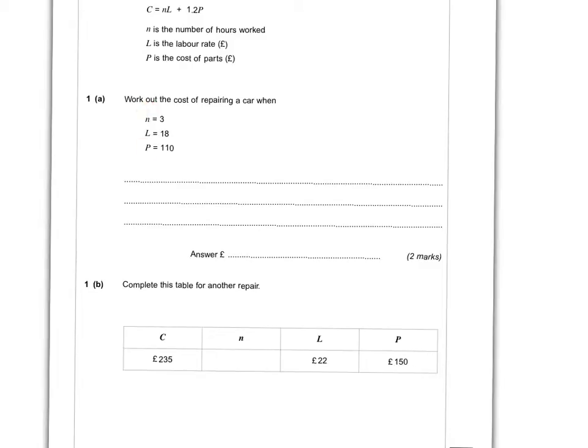So these numbers here are going to be plugged into this formula, and in this first case you're going to try and work out the cost of repairing the car with these three numbers here. So I'm going to rewrite this equation here, substituting for each of the letters. So I have that C equals N times L plus 1.2 lots of P.